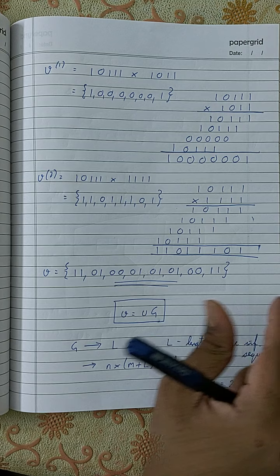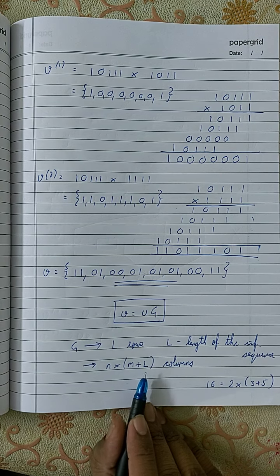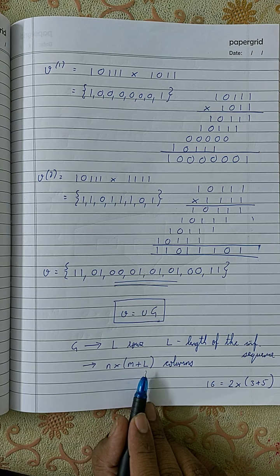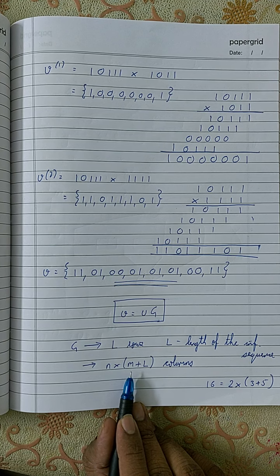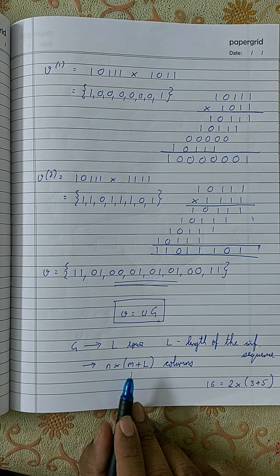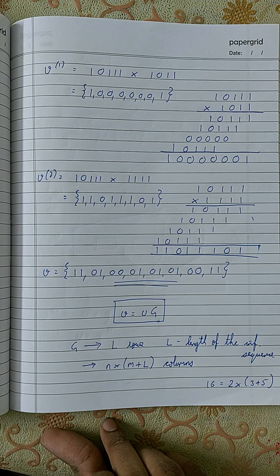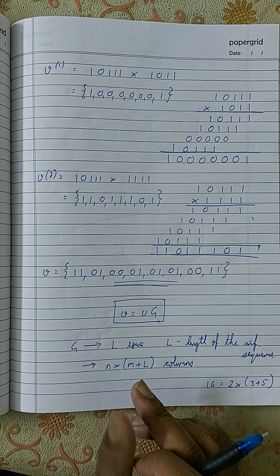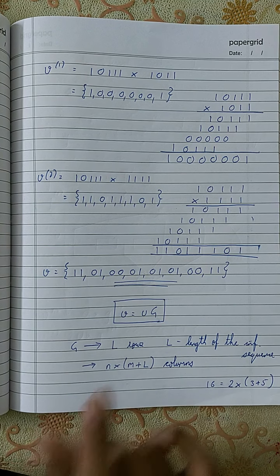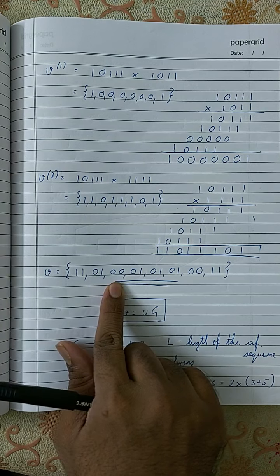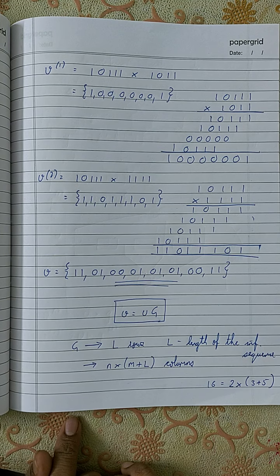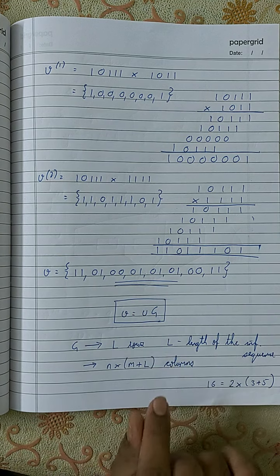Because along with the information sequence, you apply 3 more zeros in order to flush out the remaining answers. And then you combine both of them, because at a single time you will get 2 bits. First you will get 1 1, then 0 1, then 0 0, and so on.